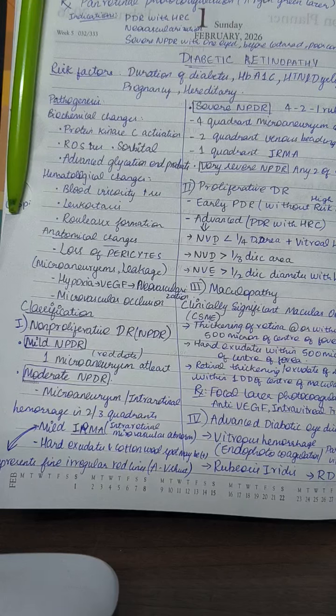This causes anatomical features like loss of pericytes, which is the earliest sign, which leads to the formation of microaneurysms and causing leakage, and also microvascular occlusion in the arterioles. This is causing hypoxia, which leads to production of vascular endothelial growth factor, leading to neovascularization.